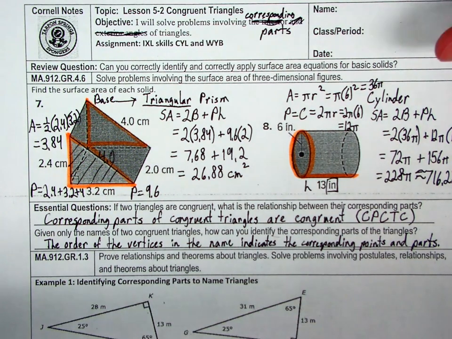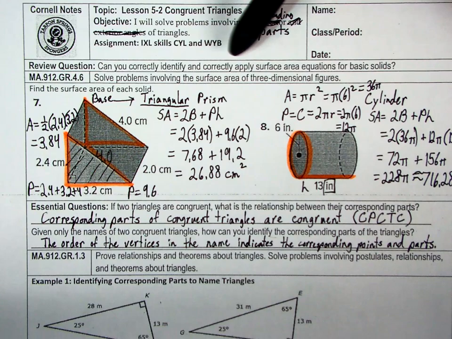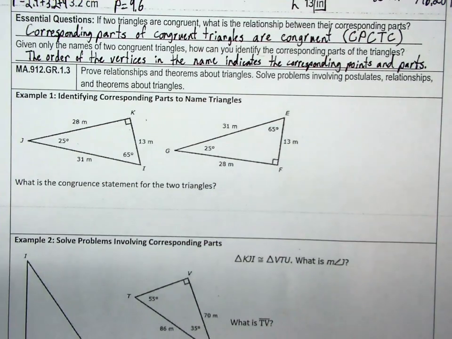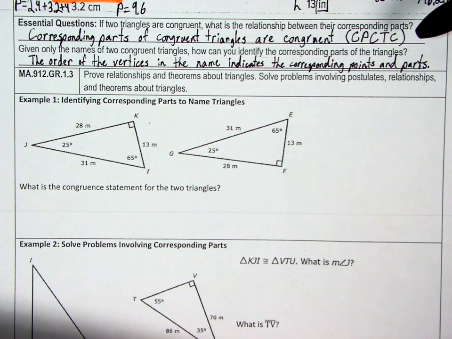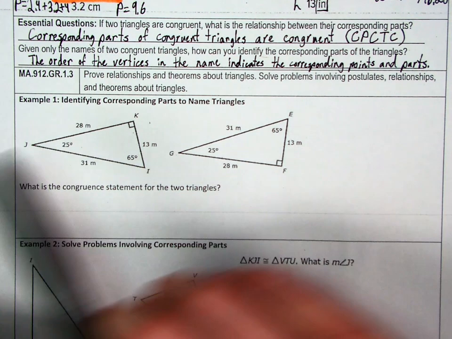That was our review of finding surface area. We're going to do our 2 essential questions. These essential questions are for our lesson today on congruent triangles. We've got corresponding parts of congruent triangles are congruent.